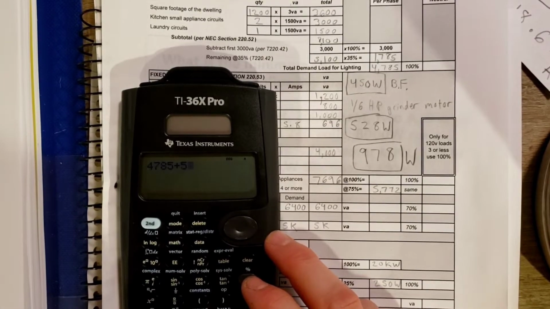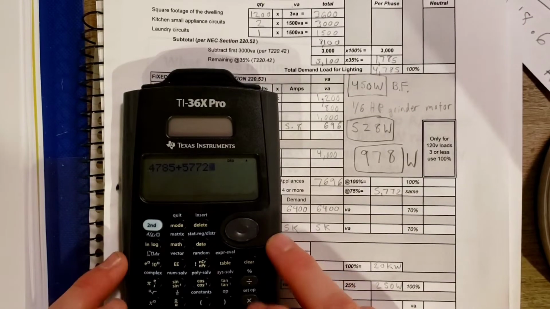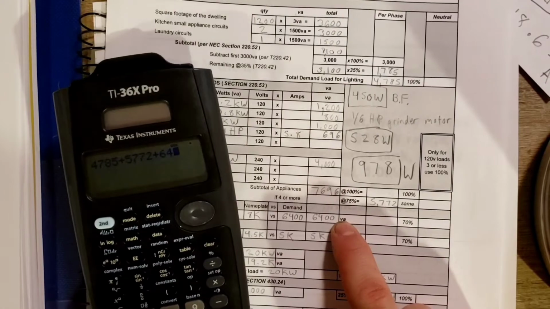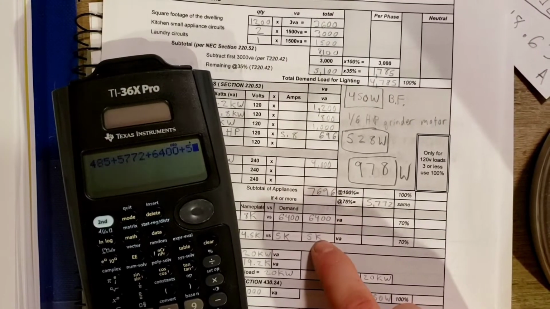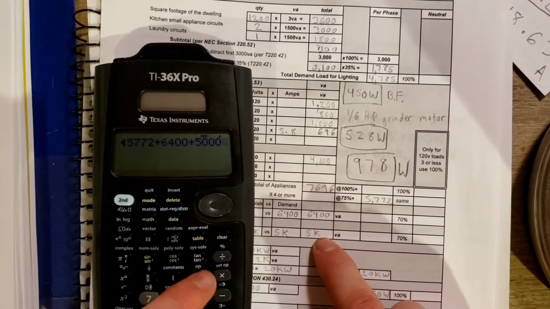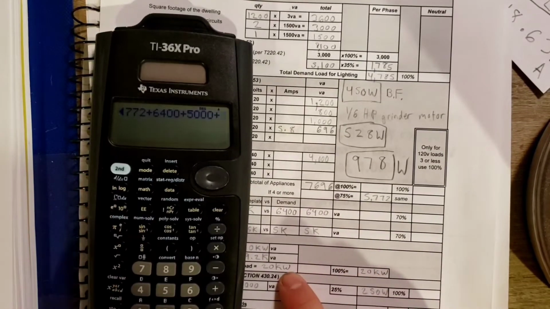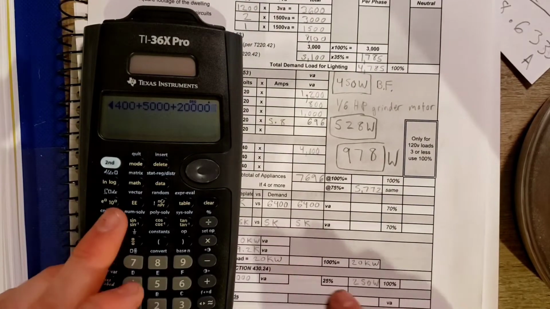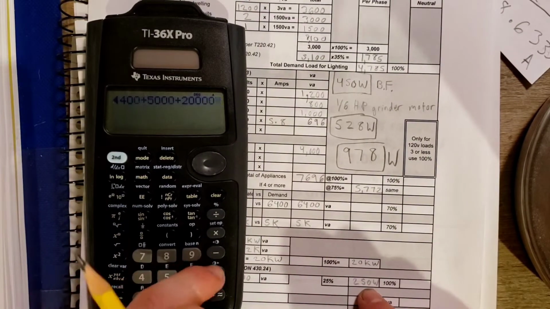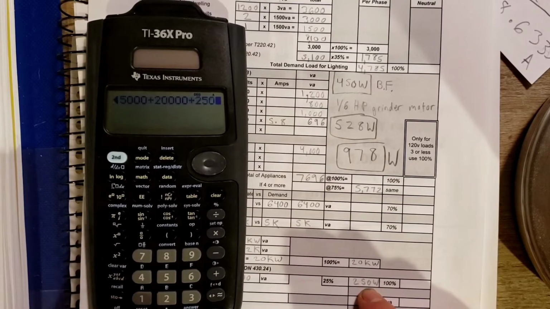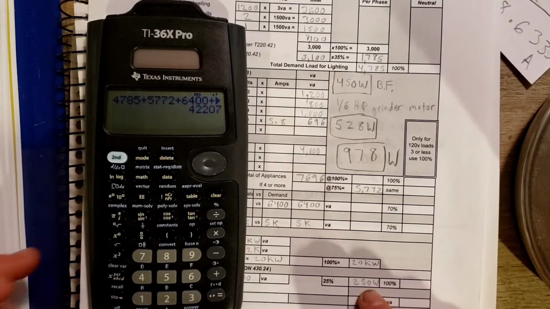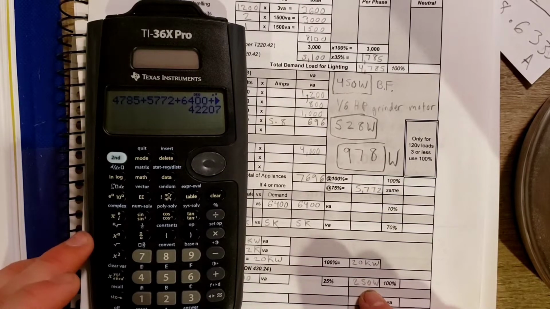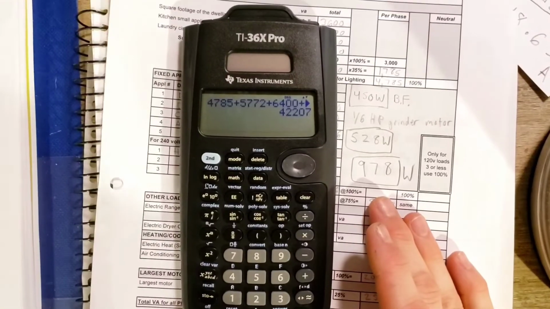So do plus 5,772. Then we're going to do plus 6,400. Plus 5,000. We're going to do plus 20,000. It's good, you just type 20 and then 3 zeros. And then we have 250. For a total answer of 42,207 watts. Let's write that down.